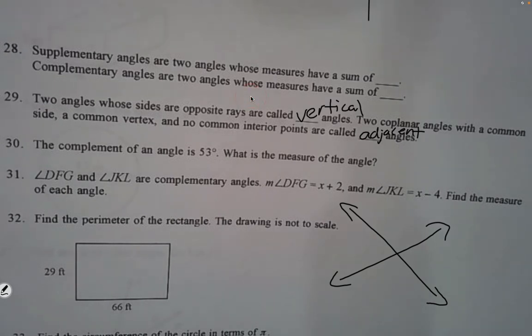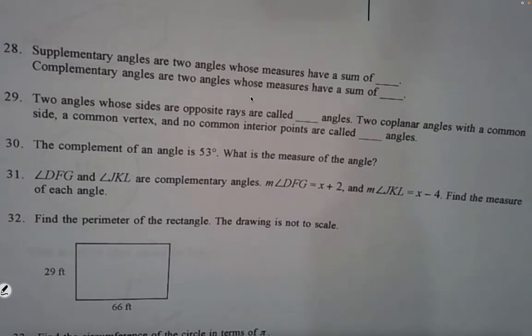Vertical and adjacent. None. Let me see. Oh, that word. I don't know how it didn't work yesterday, but I've turned it off and back on since then, so maybe.